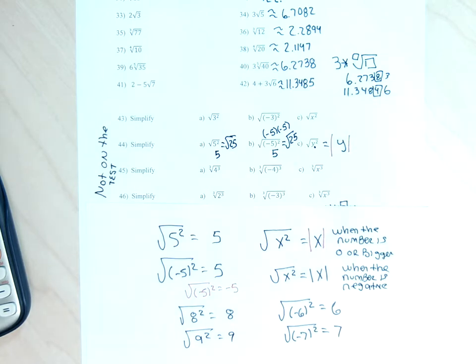There's more to the theory, but I'm not going to go further because I'm not going to test on it, but I can explain to you deeper theory if you want.